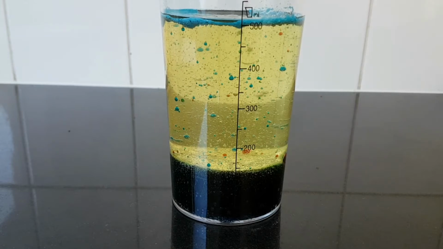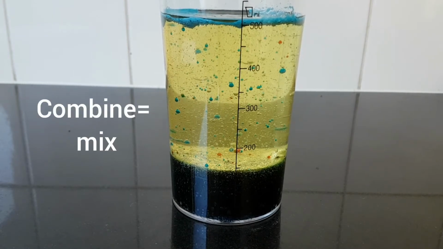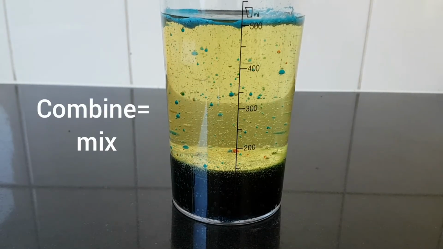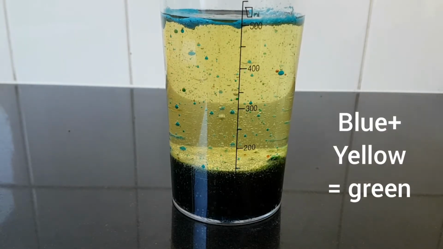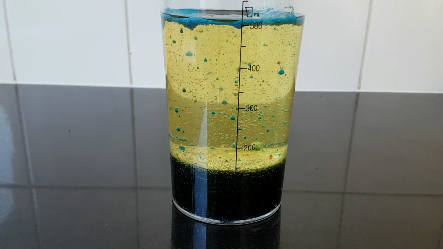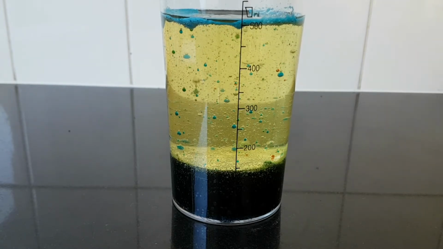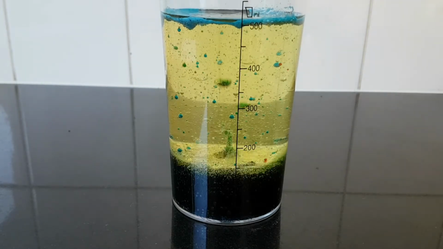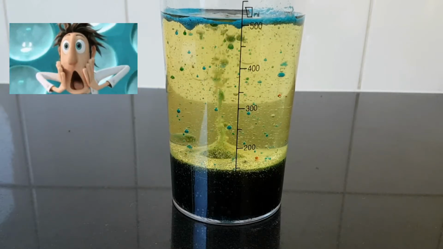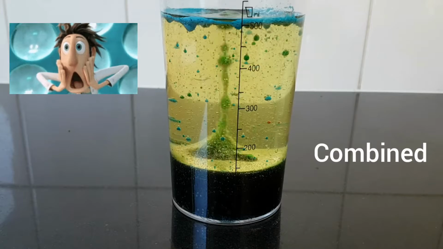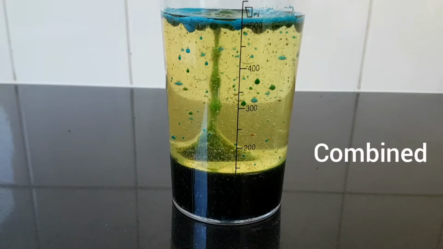We're going to see, do the two colours combine to make green, or do they stay separate? Okay, all the yellows, or most of the yellows, seem to have gone to the bottom. So here's our tablet. Oh, I saw some green ones coming up. So the colours have combined.